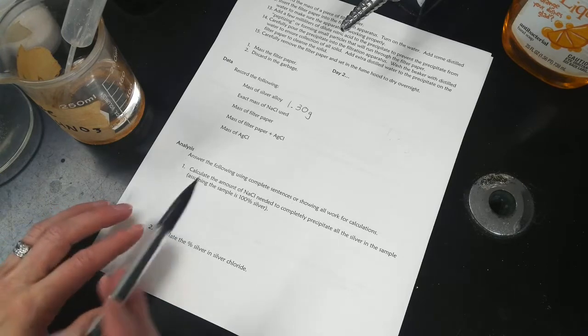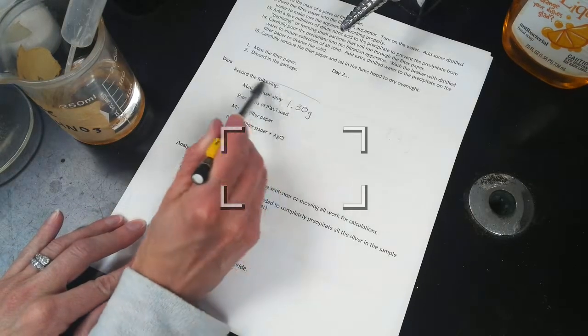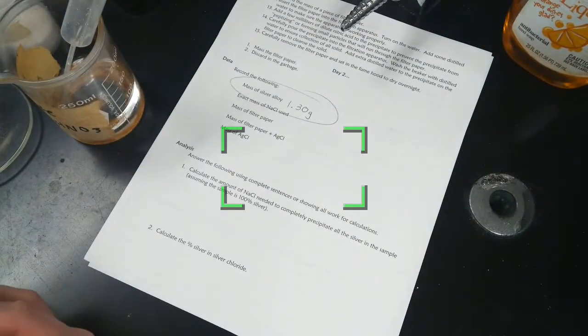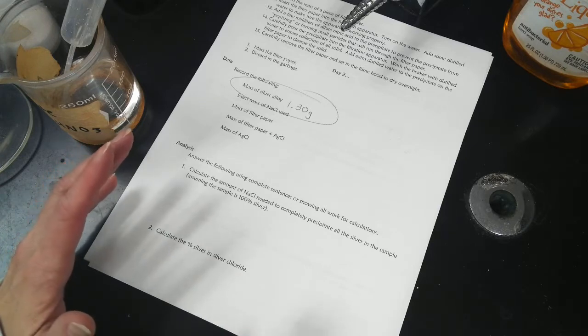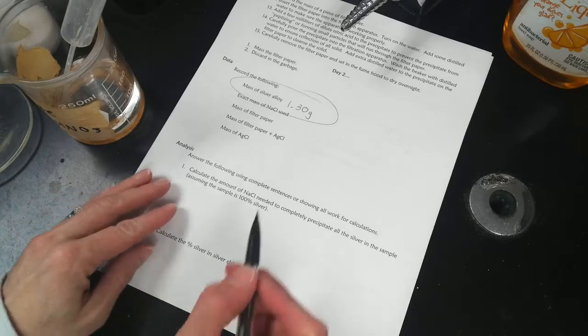Okay, so I need to do a little stoichiometry here. Earlier, we measured the mass of our silver alloy to be 1.30 grams. Well, part of that is copper, but we're going to assume that it's all silver, and we're going to calculate the exact amount of sodium chloride that would be needed to completely react all of that alloy if it had been 1.30 grams of pure silver. Now, jumping ahead a little bit to the next unit, whenever we do stoichiometry, we need the balanced equation. Here's the reaction that's happening.